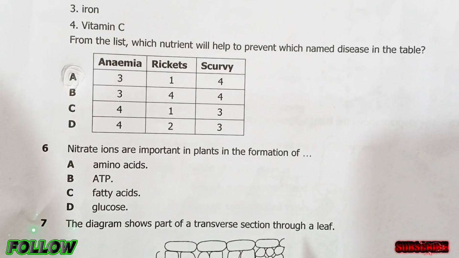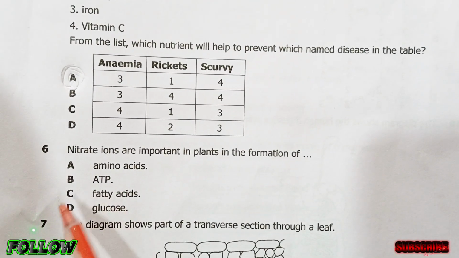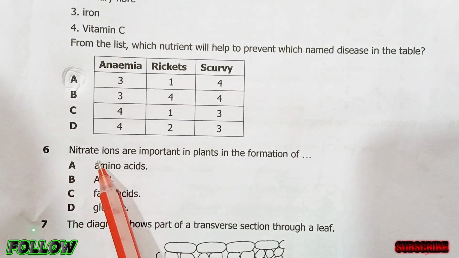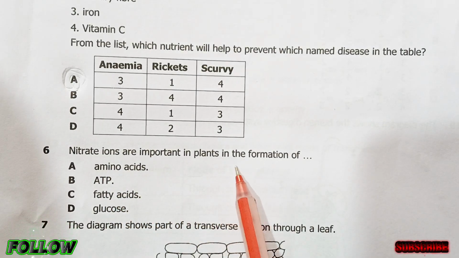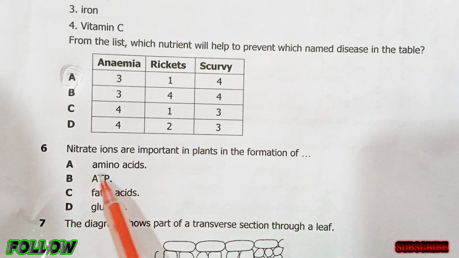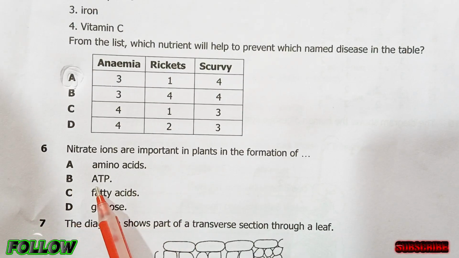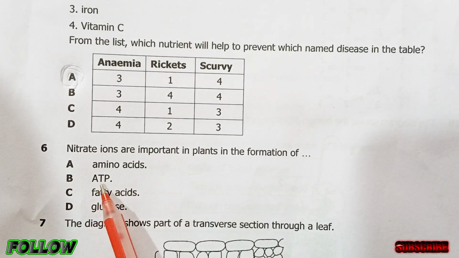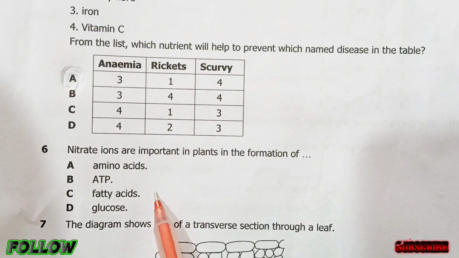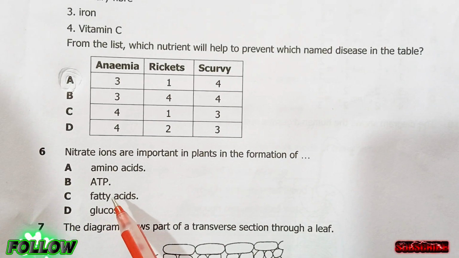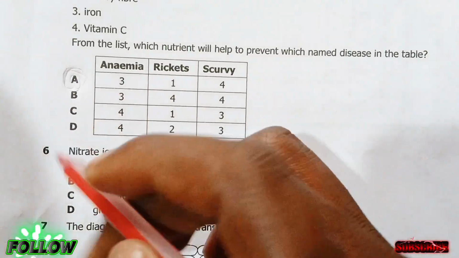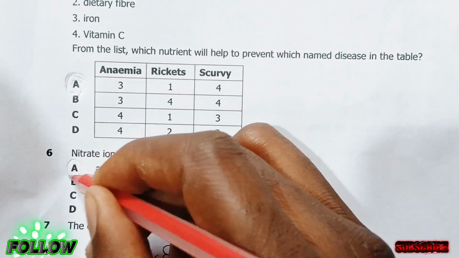Then question 6. Nitrate ions are important in plants in the formation of A, amino acids; B, ATP; C, fatty acids; D, glucose. The answer here is A, amino acids.